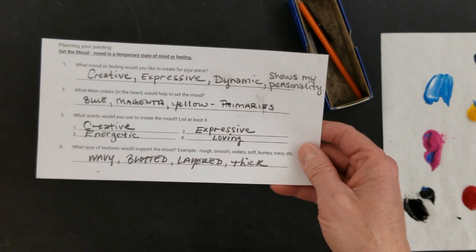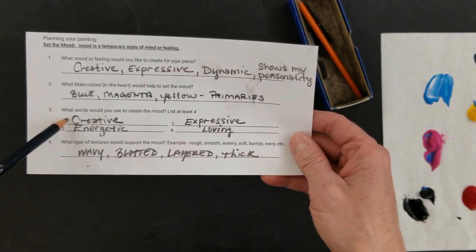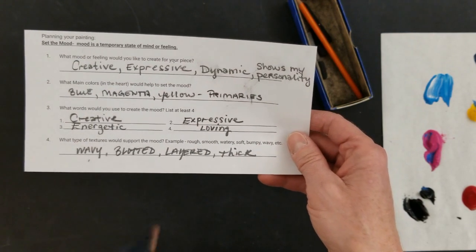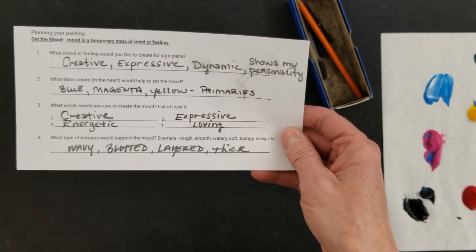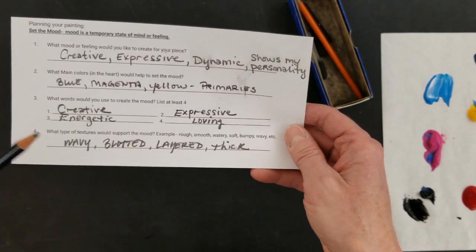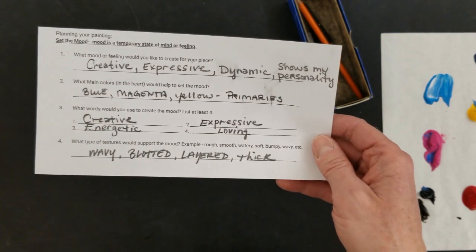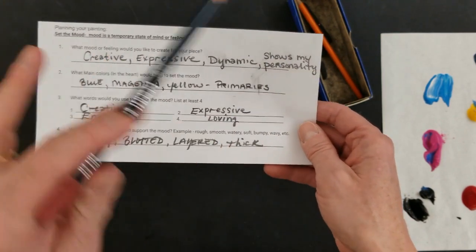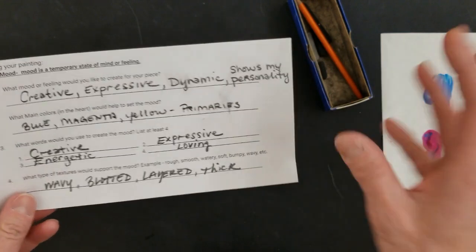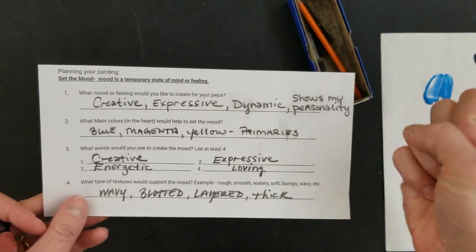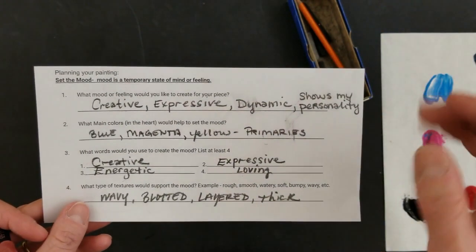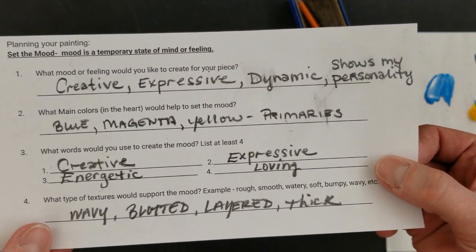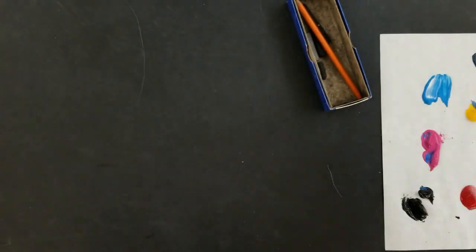And then think about words that might express the mood that you want to portray. So I am bringing these words back down there. I want it to be creative. I want it to have energy. So I want to have energetic, expressive, and loving. And what types of textures do you want to create to support that mood? Maybe a wavy texture, blotted. I want it layered. I want it thick. So I want to have a lot of paint kind of built up on there, or any kind of medium, layered. So it's a good idea to start something like this and to work from there.